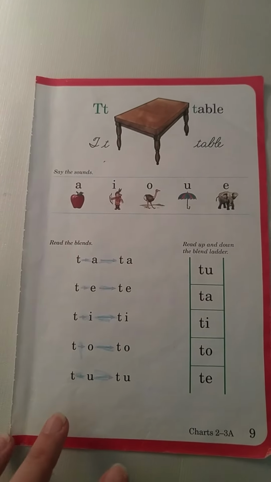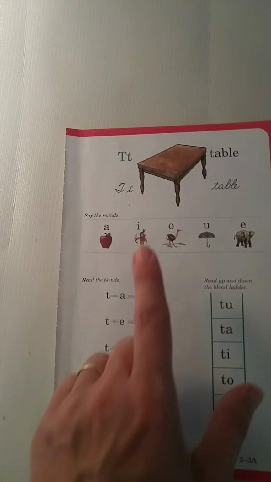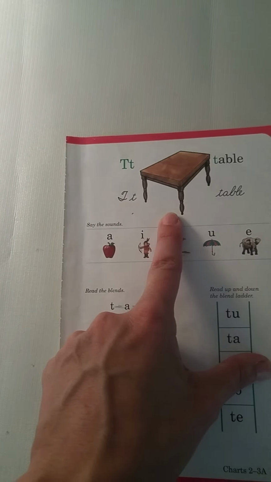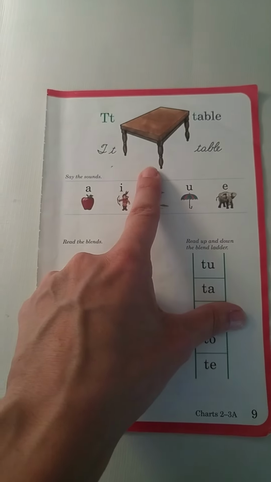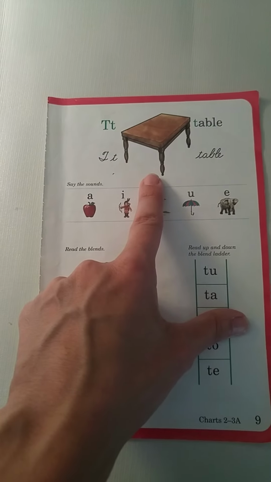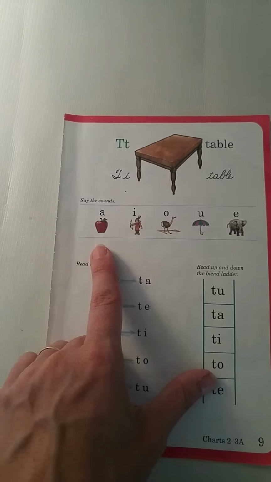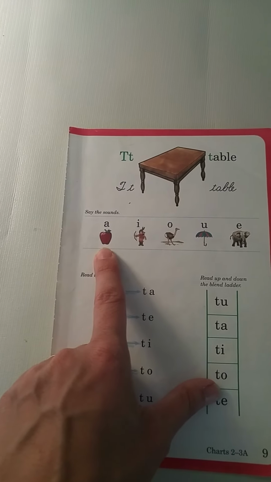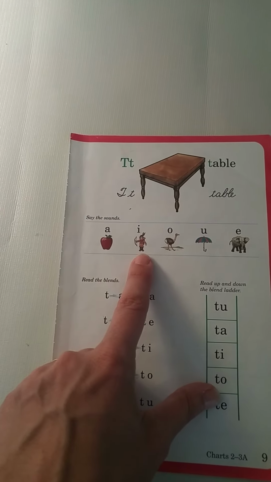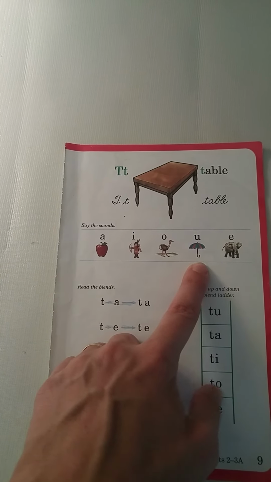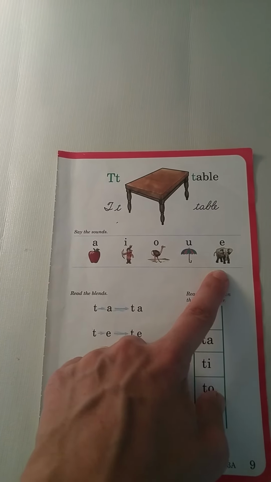Okay, we're going to do T now. T says T as in table. Let's go over our vowel sounds again. Apple. Indian. Ostrich. Umbrella. Elephant.